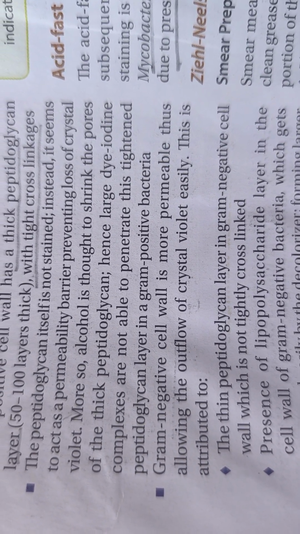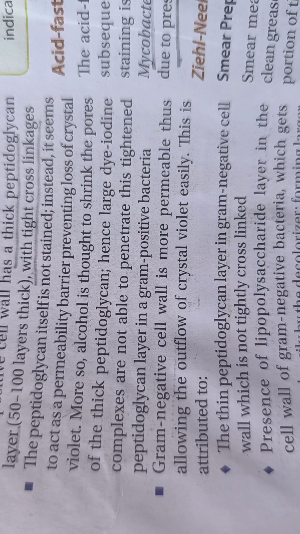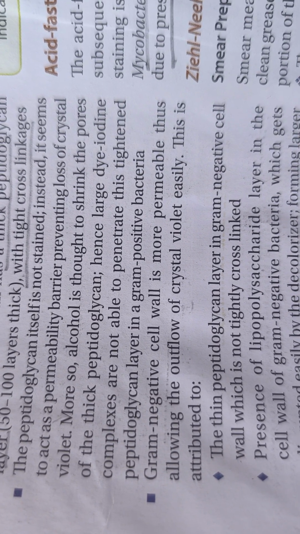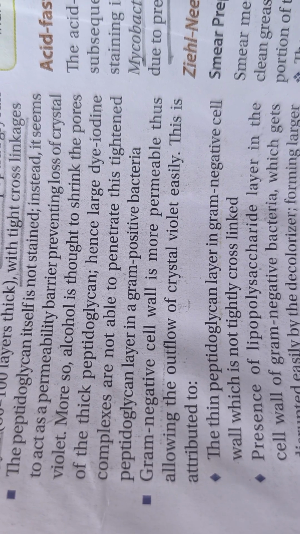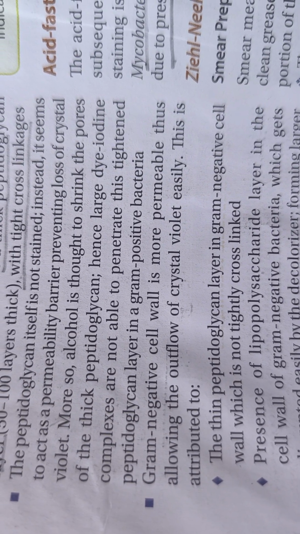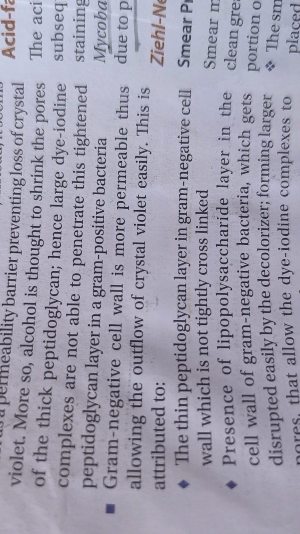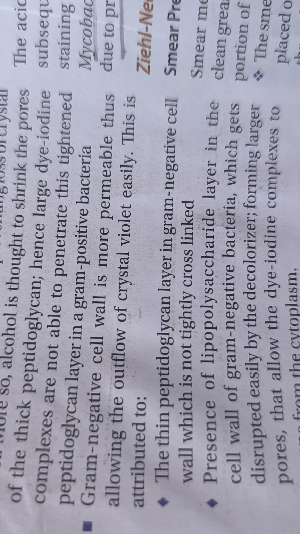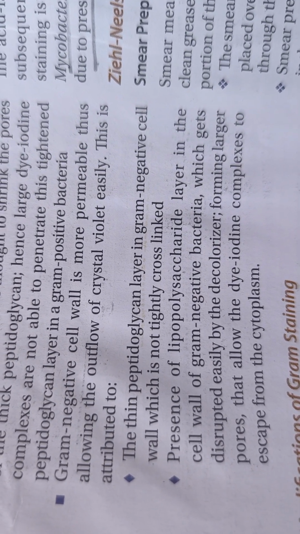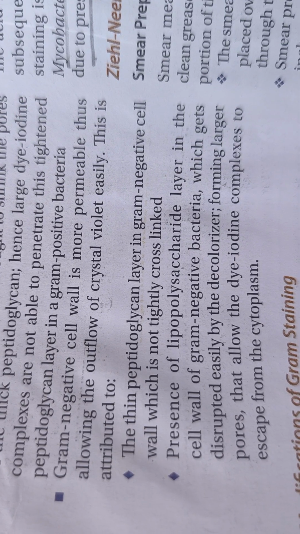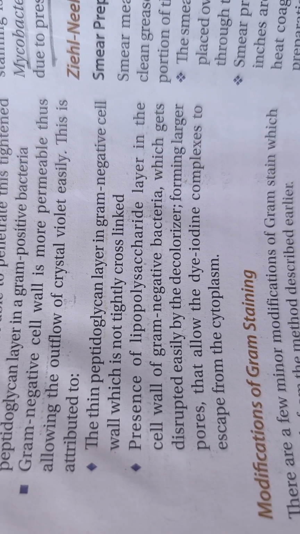Instead, it seems to act as a permeability barrier, preventing the loss of crystal violet. Moreover, alcohol is thought to shrink the pores of the thick peptidoglycan. Hence, the large diiodine complexes are not able to penetrate this tightened peptidoglycan layer in gram-positive bacteria.